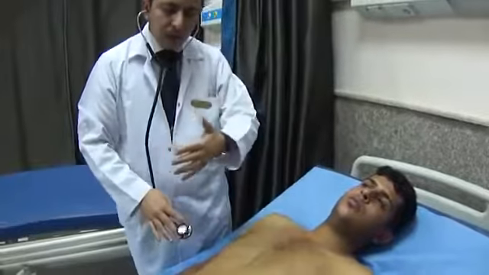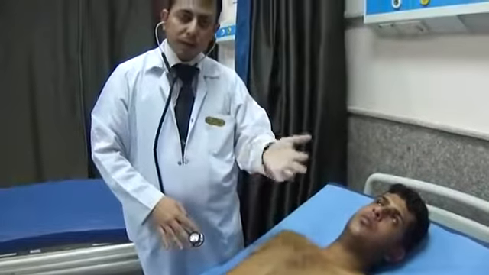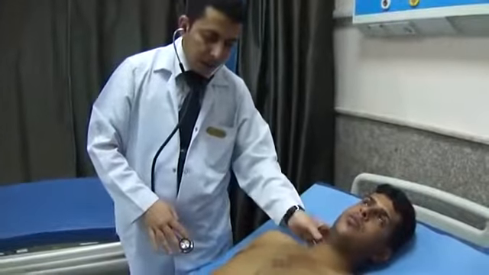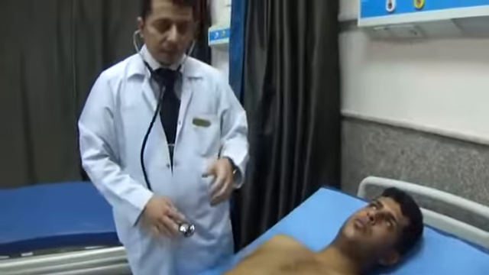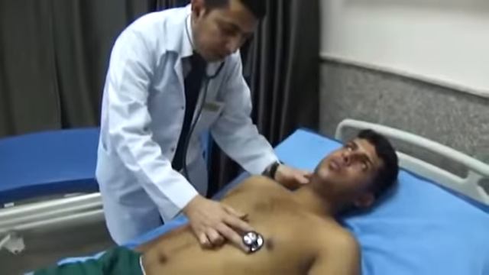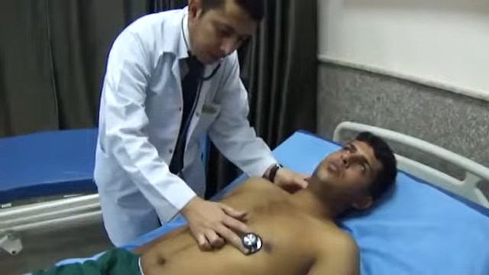A murmur which occurs throughout all the systole, through all the carotid wave, between S1 and S2, is called continuous. So this maneuver is performed to time the murmur.